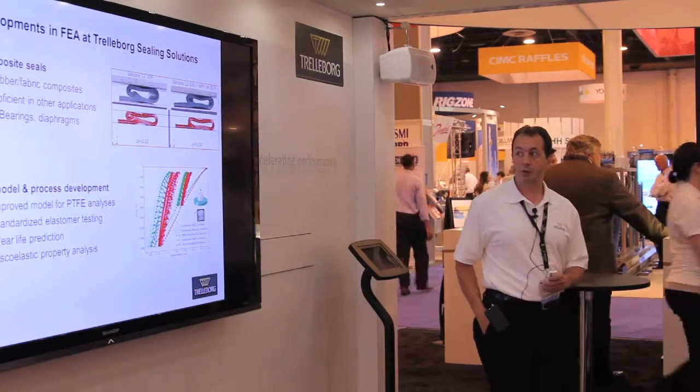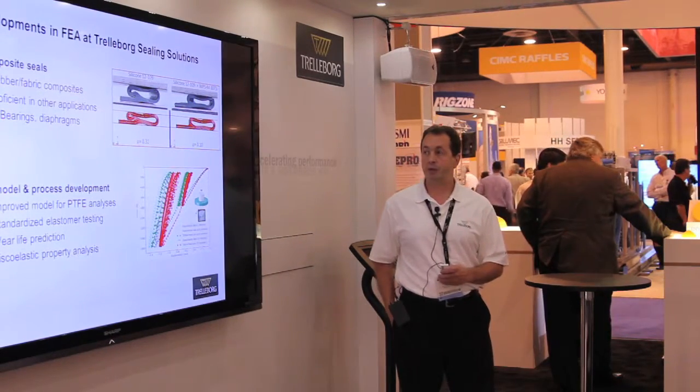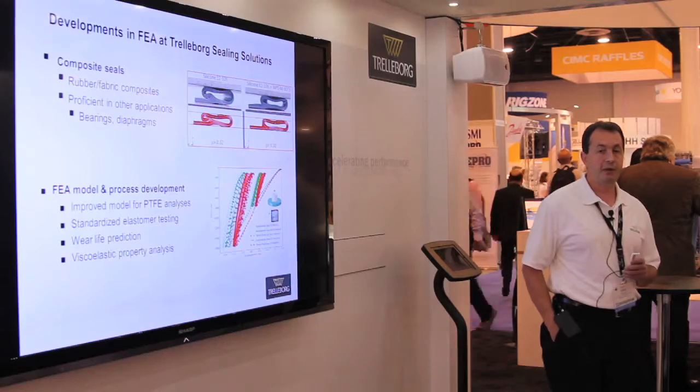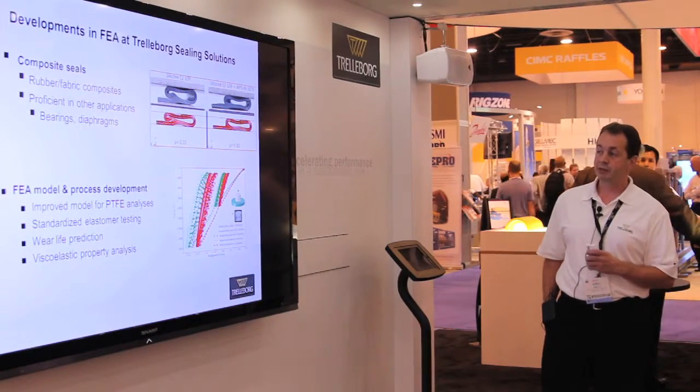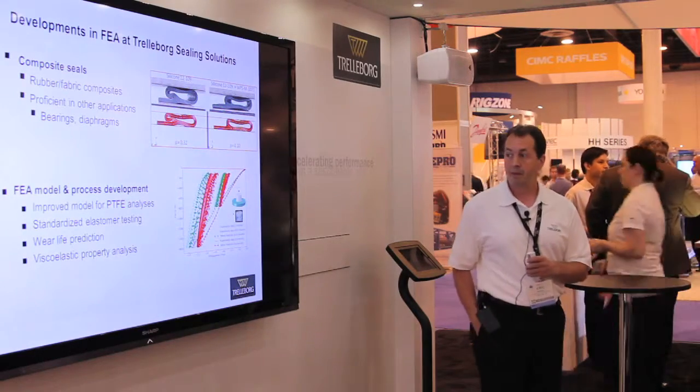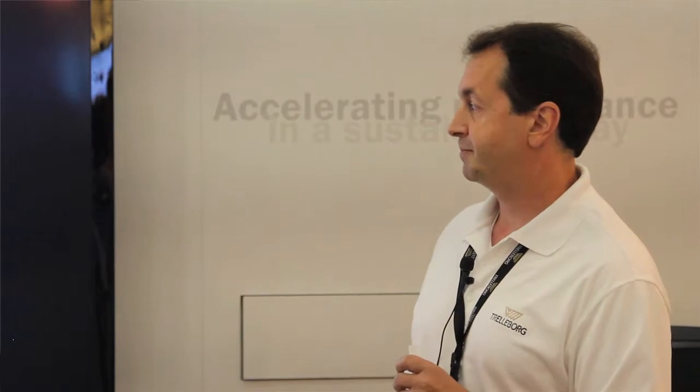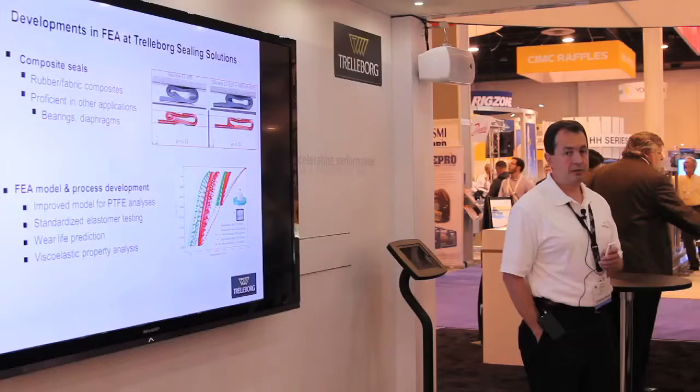Some developments that Trelleborg is working on currently are on the more complicated or intricate types of seals, such as composite seals. And these can be rubber seals with a fabric layer embedded in the middle, such as a diaphragm application, or in this case, a door seal. And we're also using model and process developments for our PTFE and elastomer materials, because the information that the FEA outputs is only as good as the information you input. So we make sure that we model our materials as thoroughly as possible, so the information going into the model provides the most real world type output. And this allows us to, once again, predict wear life and examine the viscoelastic properties.